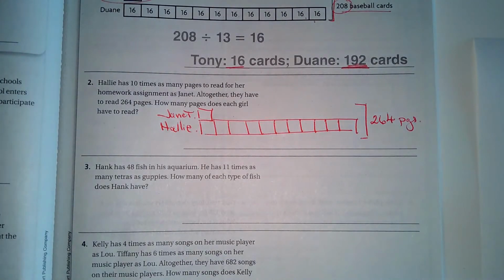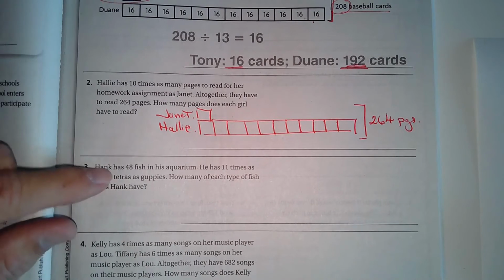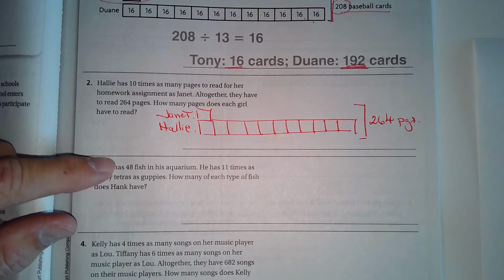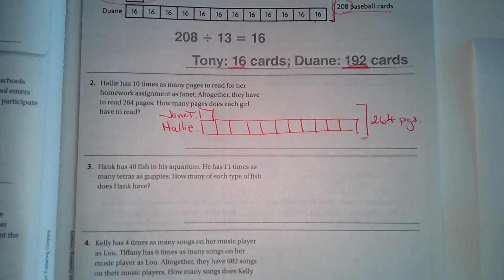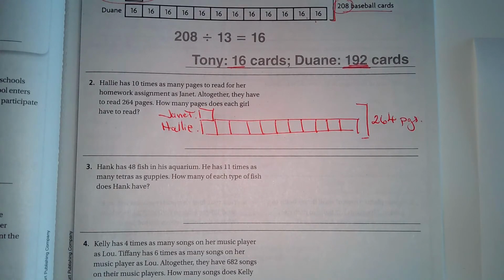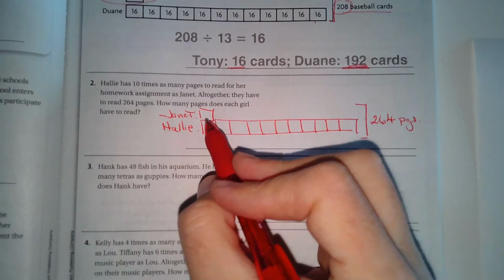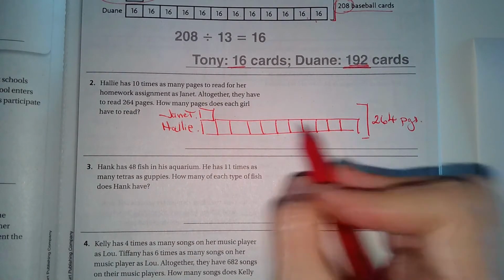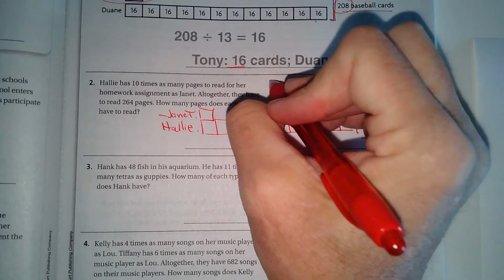Nicely done. Now the next step. It says how many pages does each girl have to read? Well, how do you figure that out? You divide 264 by what? Why do you pick 10? Because why? 11. Oh, okay. Why 11? Yes, exactly. Because there's 11 boxes.